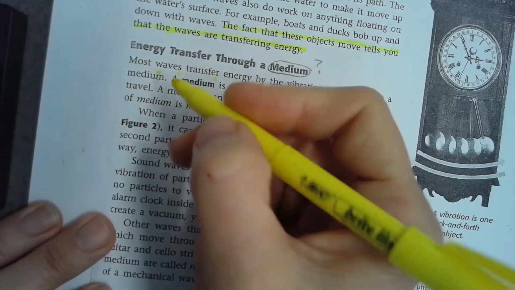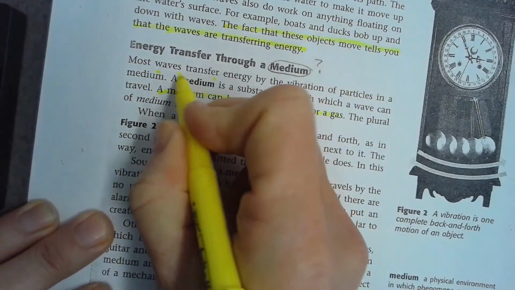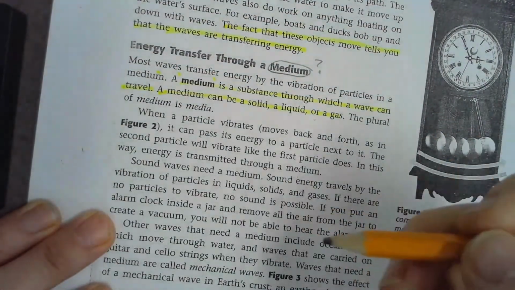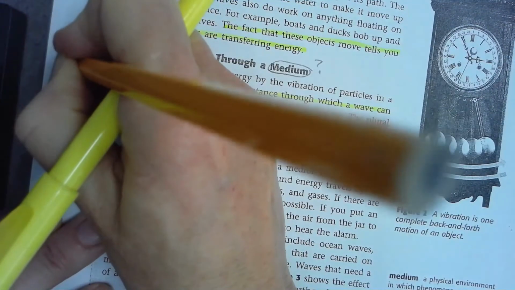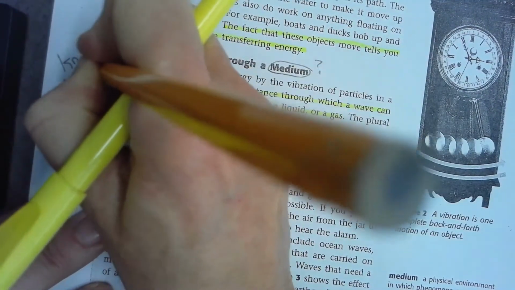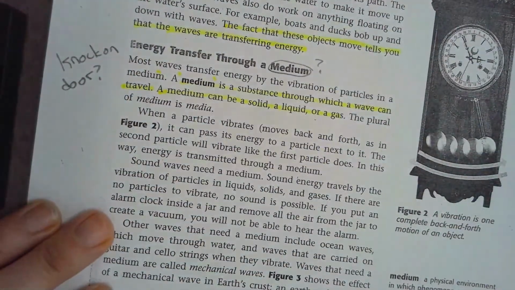So that's the most important part. A medium can be a solid, liquid, or gas. It's the substance through which a wave can travel. So if I knock on the door, is the door the medium? That's what I wonder.